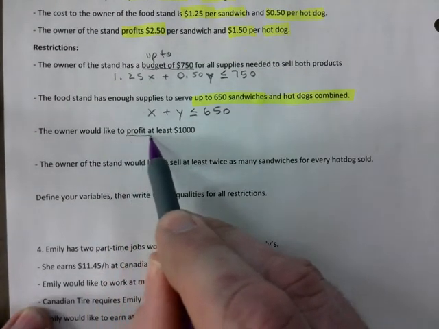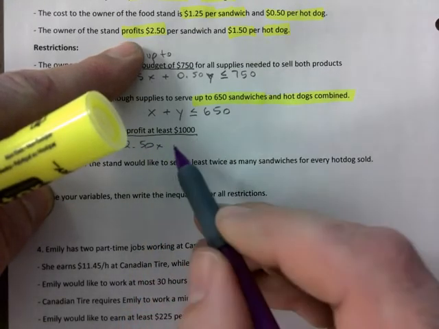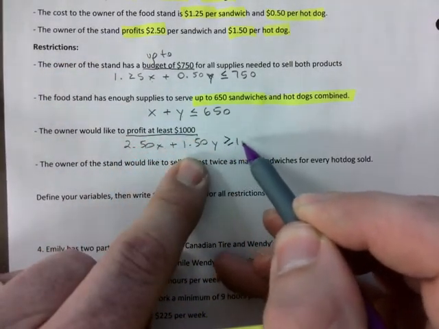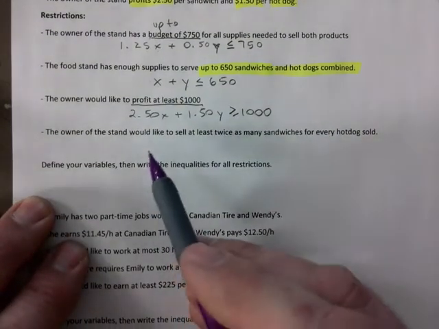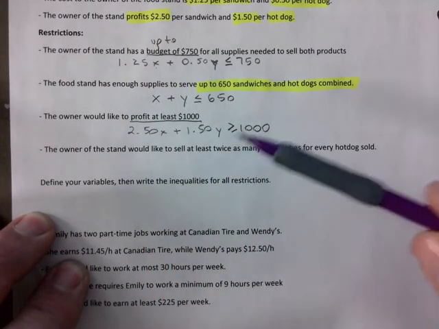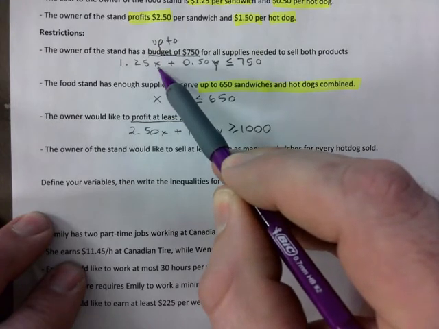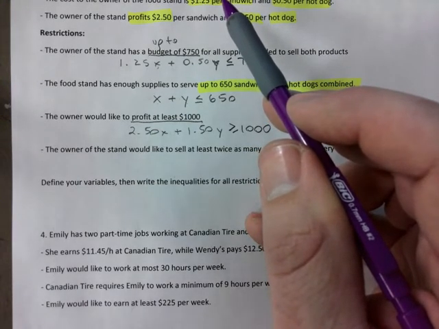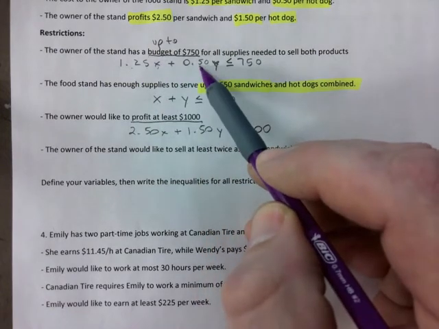The owner would like to profit at least $1,000. So you go up and look at the coefficients here, 250 for every sandwich and 150 for every hot dog. You want this to give you at least $1,000 because you want to make money, right? Some students think that if there are decimals here, this is continuous data. But think about what X and Y represent: X is the number of sandwiches, Y the number of hot dogs. Some of you might say you can get half a hot dog, but not really. You can't buy half a hot dog, right? So it is discrete. Always look back at your variables, not at the numbers that show up.